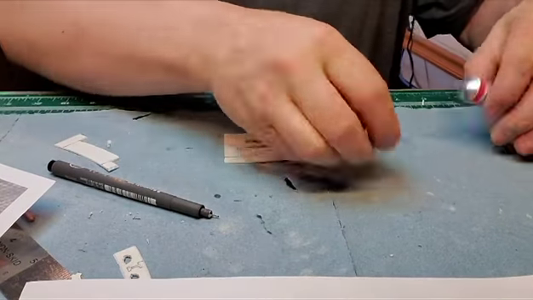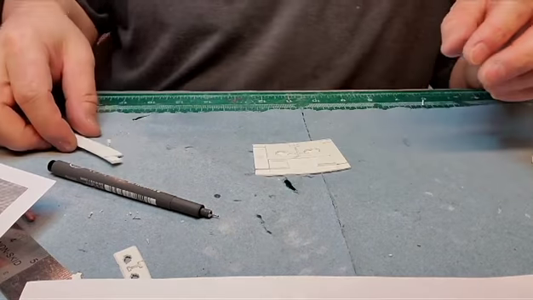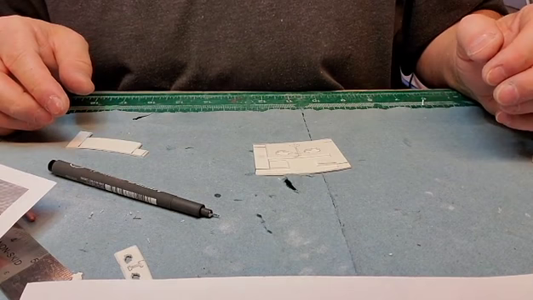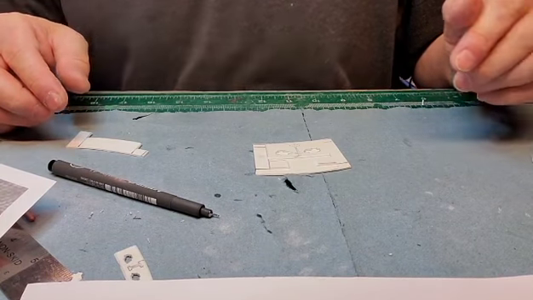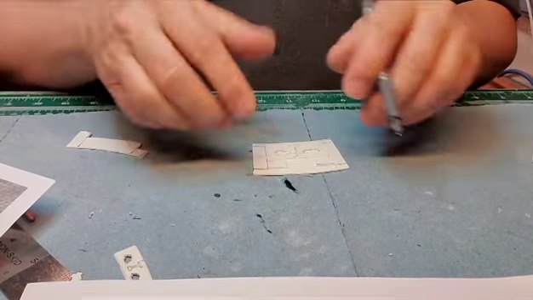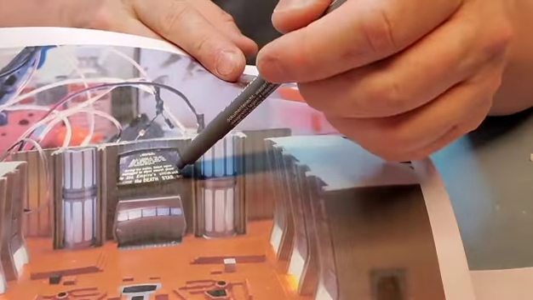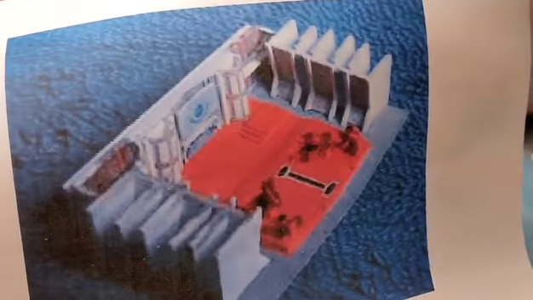Good. Now I got the display case in the front here, which is this section here.